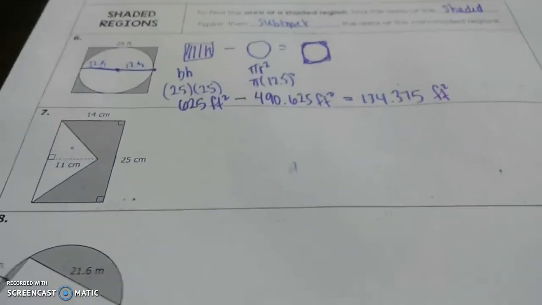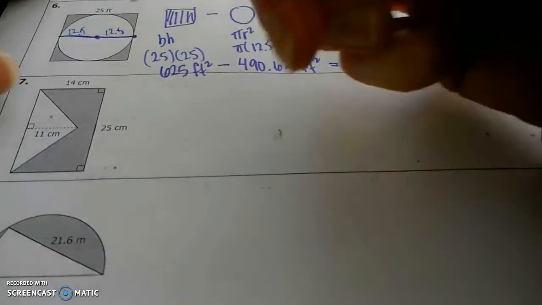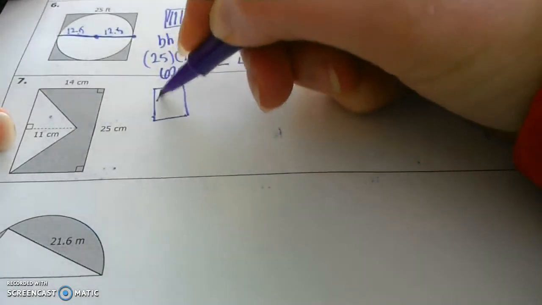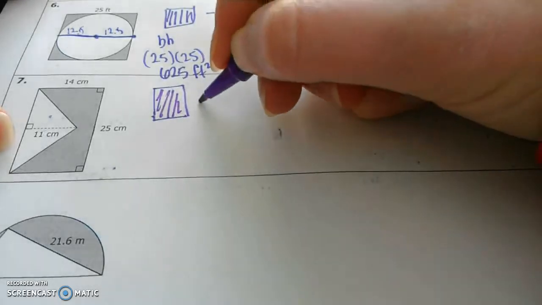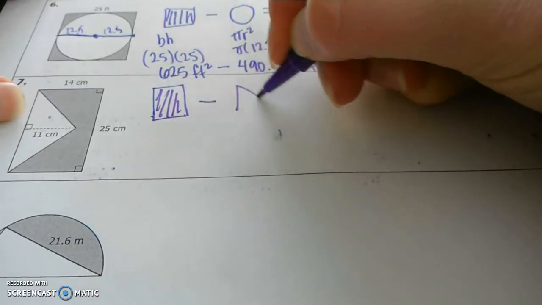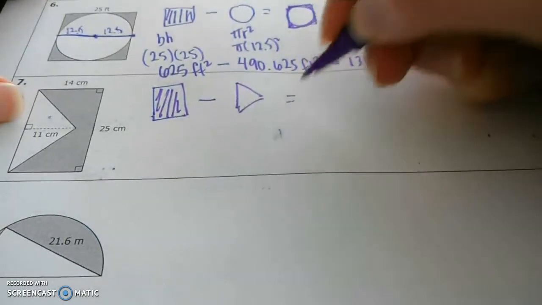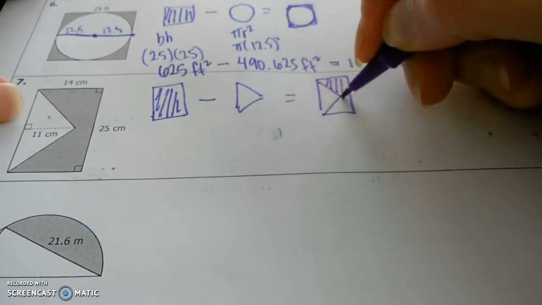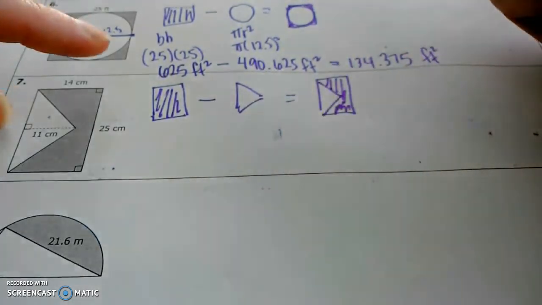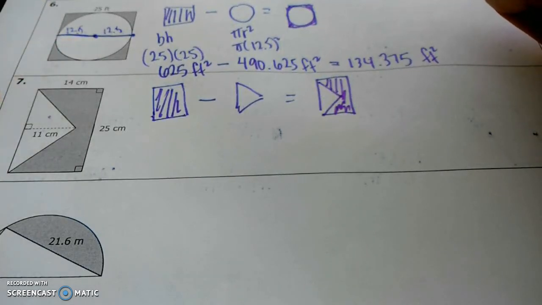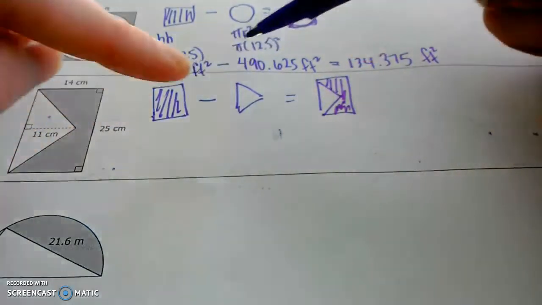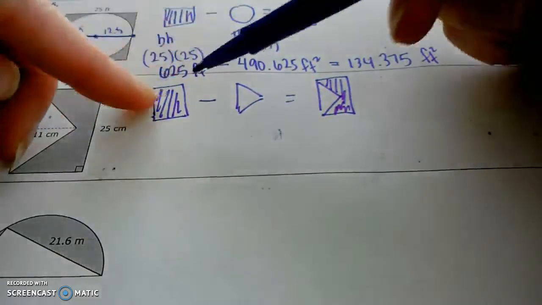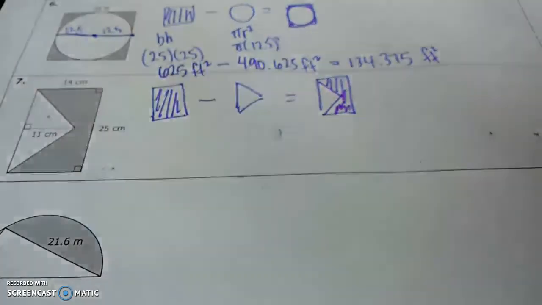Okay, so let's look at another example. Number 7, I see I have a rectangle. So the whole shape is a rectangle, but then I'm going to subtract the unshaded, which is a triangle. When you do that, you'll get the picture you see where you just want what is shaded. It's kind of like you were used to doing part plus part equals whole. Well, this is like taking the whole, subtracting part of it to find the other part, which is shaded. Whole minus part equals part that's shaded.